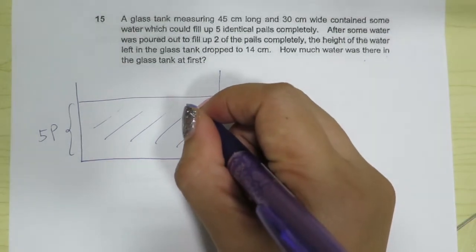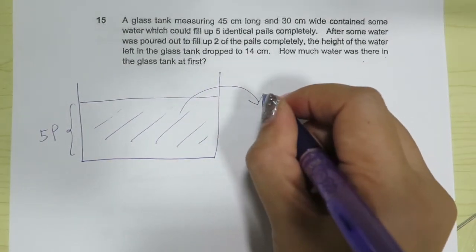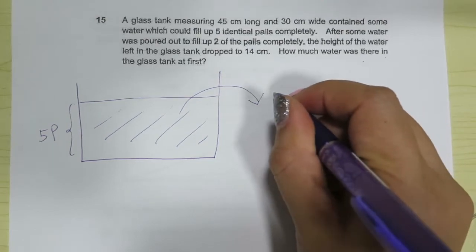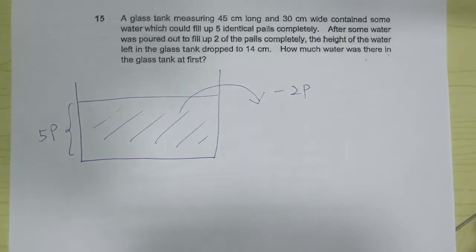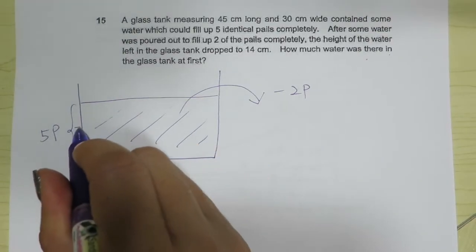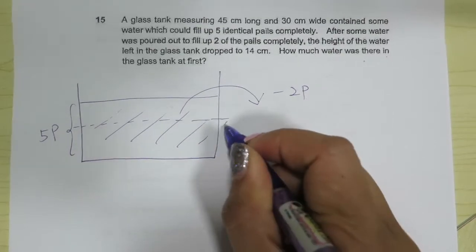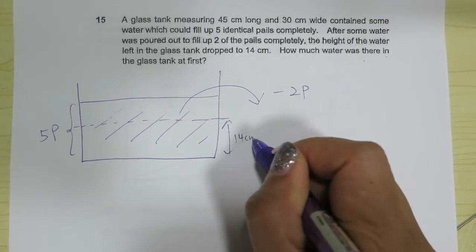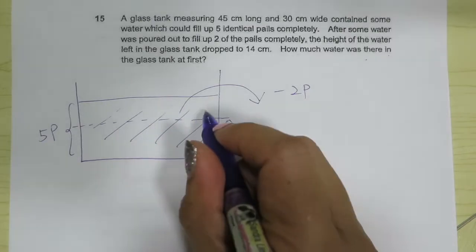Now they removed 2 pails of water. The height of the water then dropped to 14 centimeters. So this is the 2 pails that went away, right?